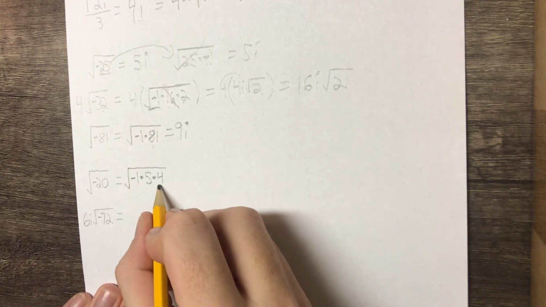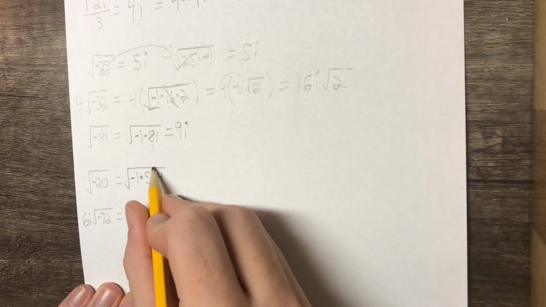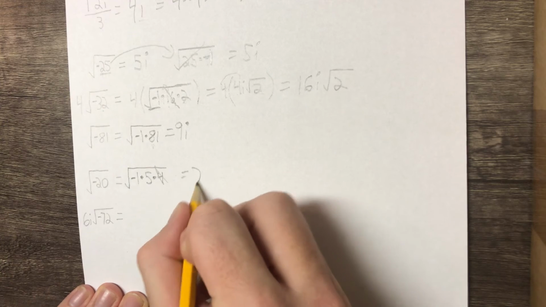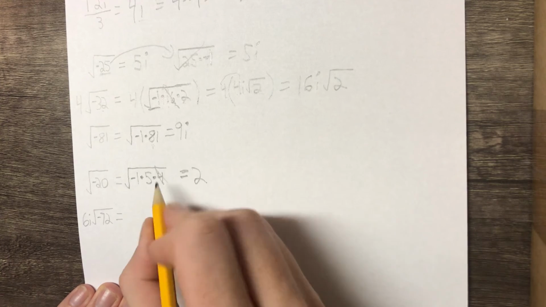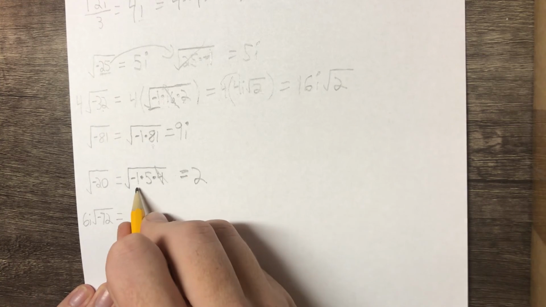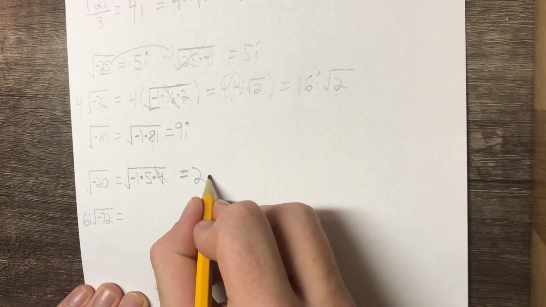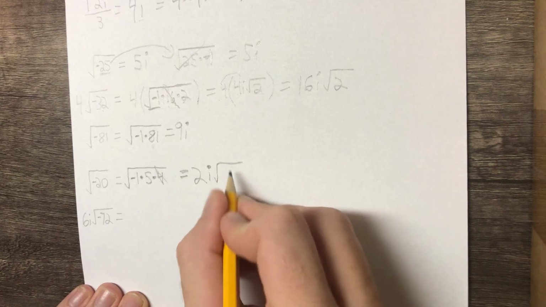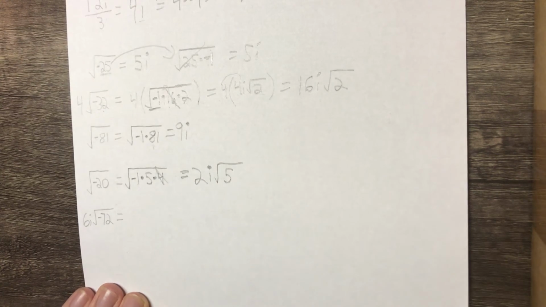But 4 is. So here, we get rid of the 4, and that's going to be equal to 2. All right, square root of 4 is 2. And then we get rid of the negative 1, square root of negative 1, I should say. That's I. So we're left with 2I square root of 5.